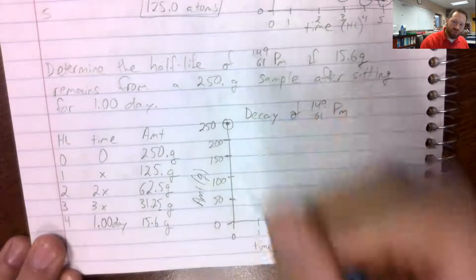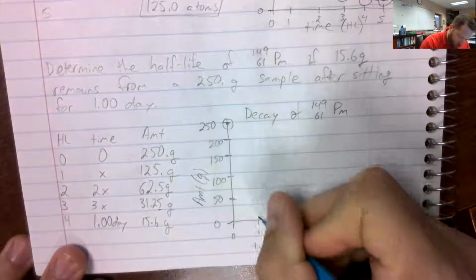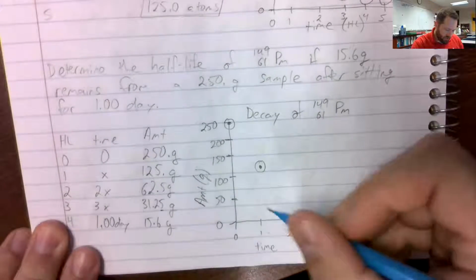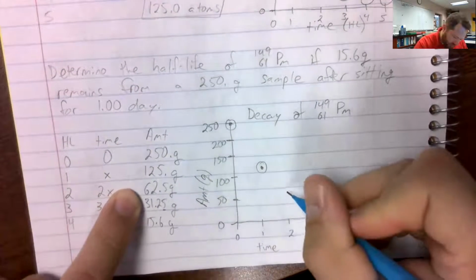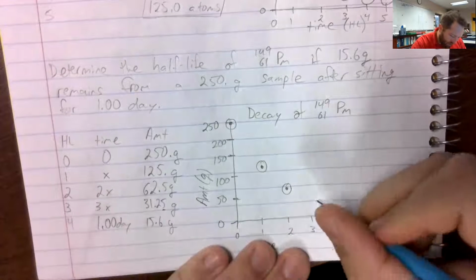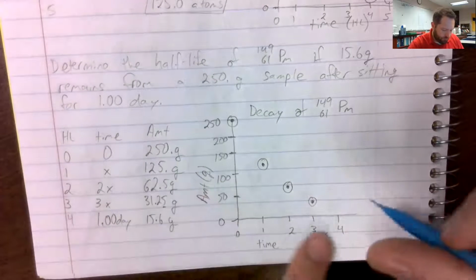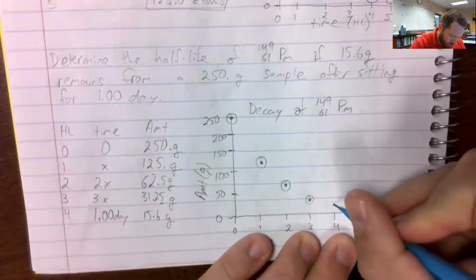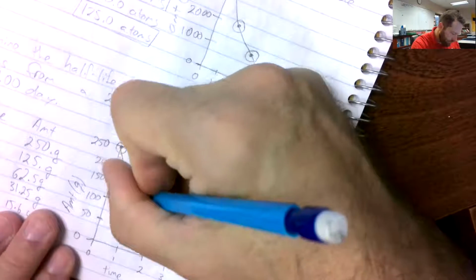So time equals 0. We had 250 grams. After 1 half-life, we're already down, halfway down the axis here. After a second half-life, we're down to 62.5. So that's just a little bit above the 50 there. After a third half-life, boy, we're in the 30s, just over halfway up to the first marker there. And then after 4 half-lives, boy, we're barely off the ground. Nice smooth curve.